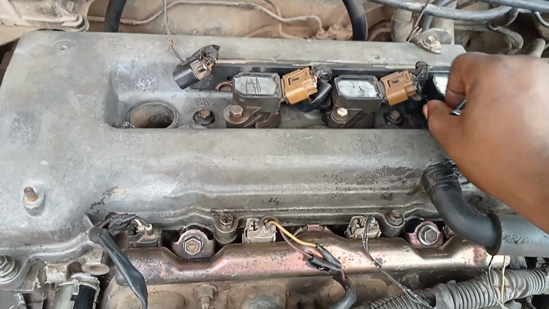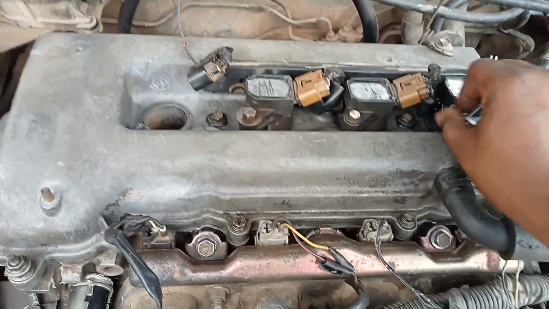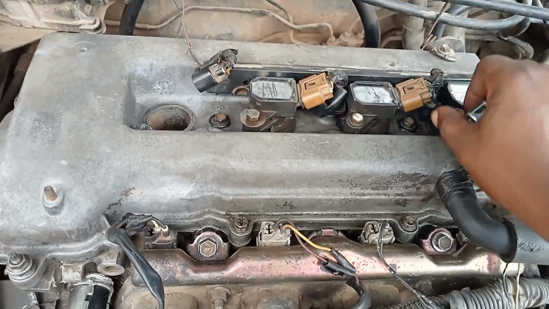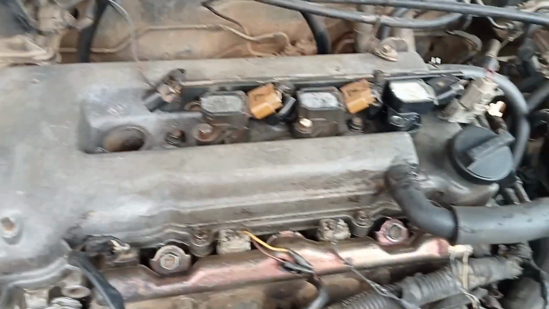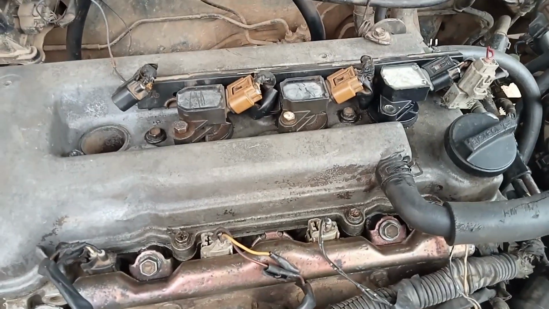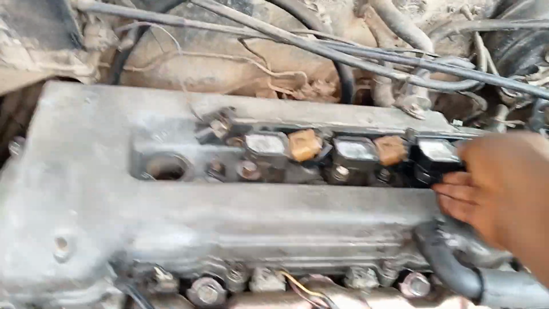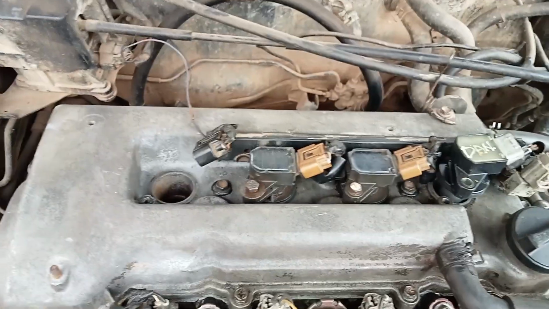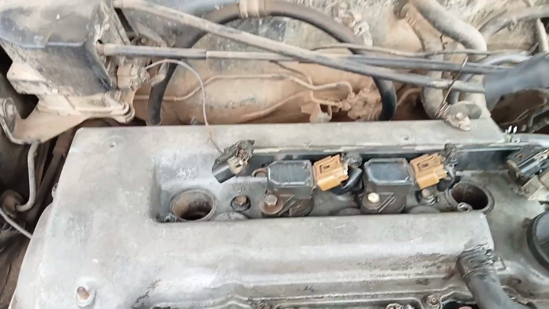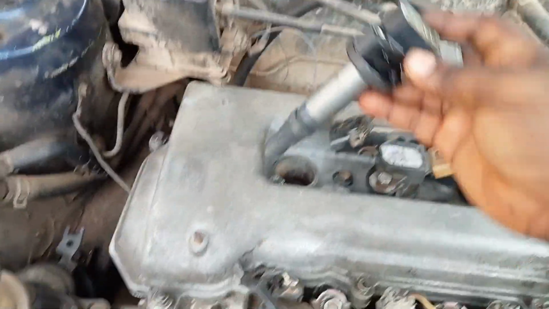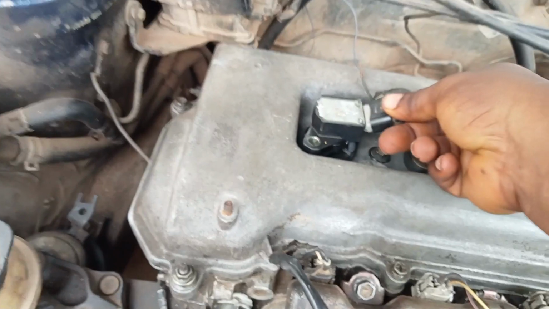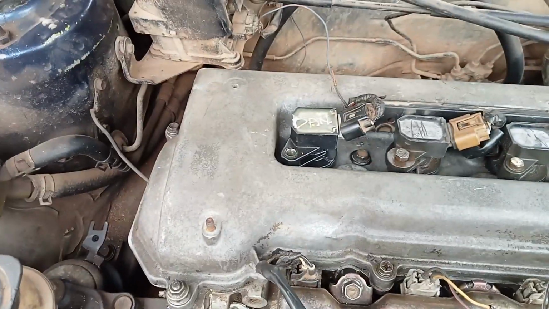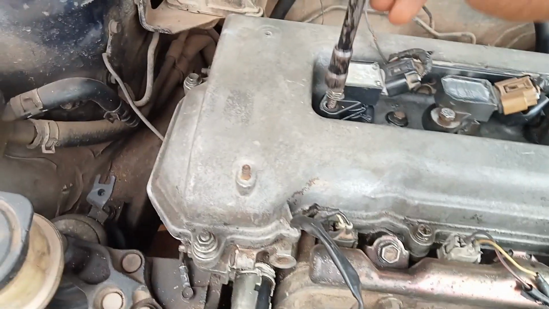The good thing is I have another coil there handy. This is not a brand new one, this is a salvage yard one that I have there. So we are going to use that to replace cylinder 4 and see if our problem is going to be solved. Yes, so cylinder 1 coil back to its own place. We set the socket, we replace the screw, we tighten it because there is no problem there.